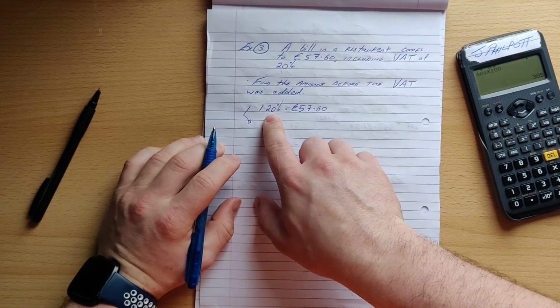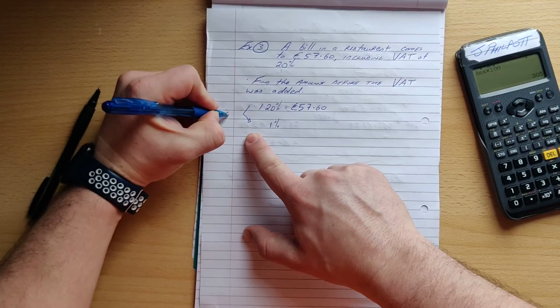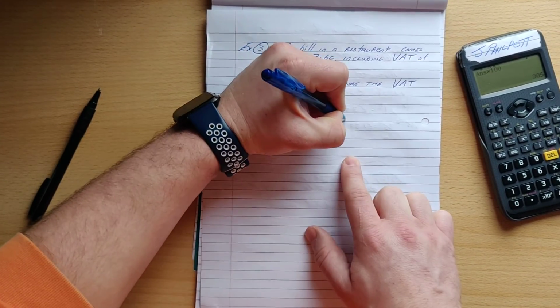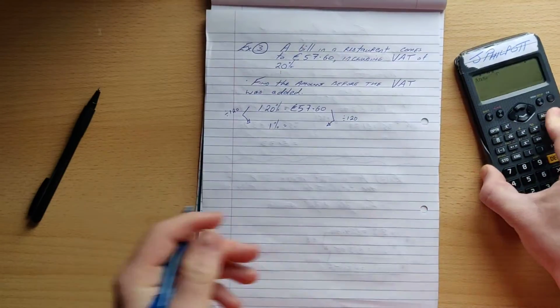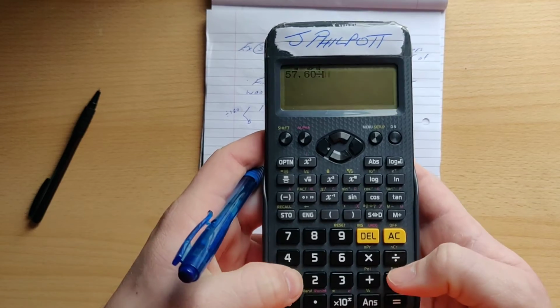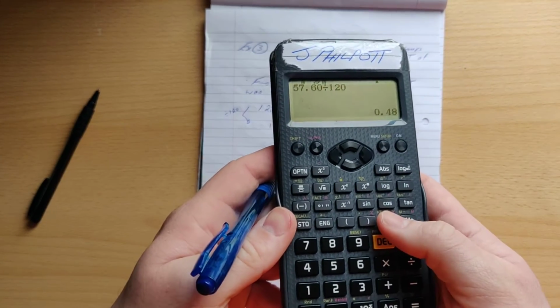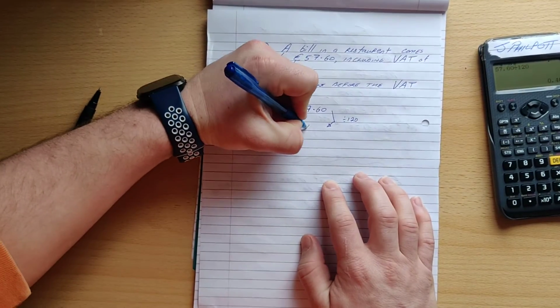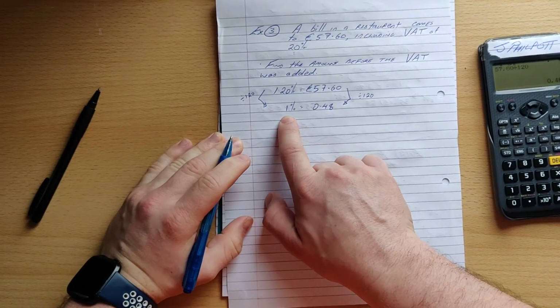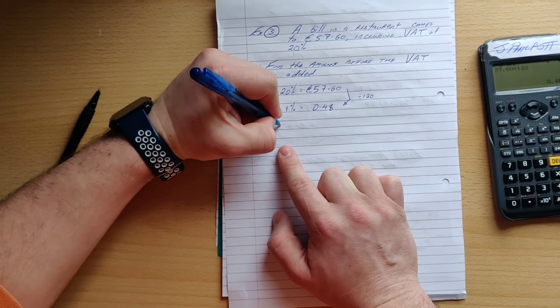So 120% down to 1% is divide by 120, and it's the same on the other side. 57.60 divided by 120 is 48 cent. If that's 1%, we want 100%.